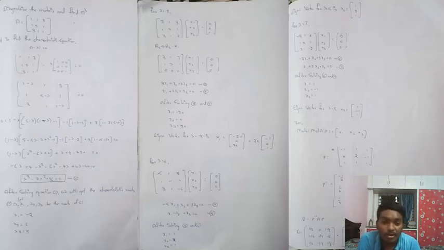We calculated the eigenvector for lambda equal to minus 2 as x1, x2, x3 equal to minus 20, 0, 20. Taking 20 common, we get the eigenvector for lambda equal to minus 2 as minus 1, 0, 1.